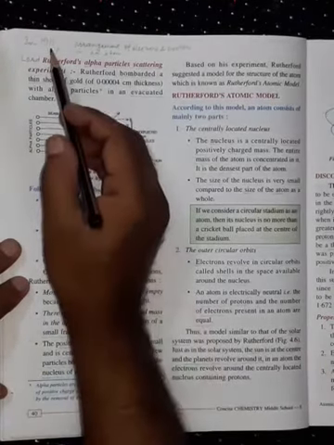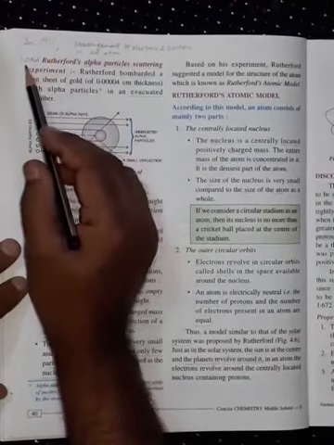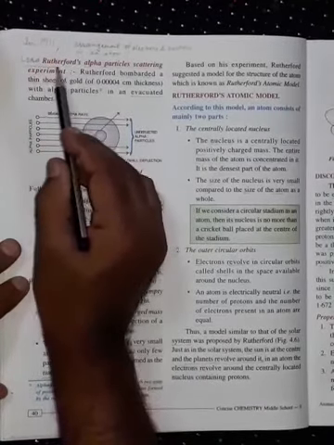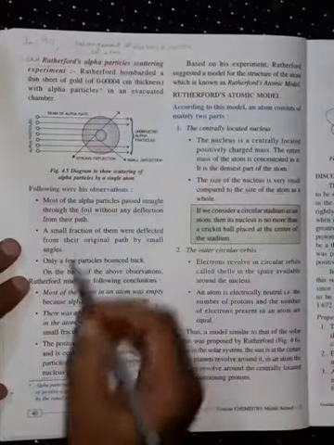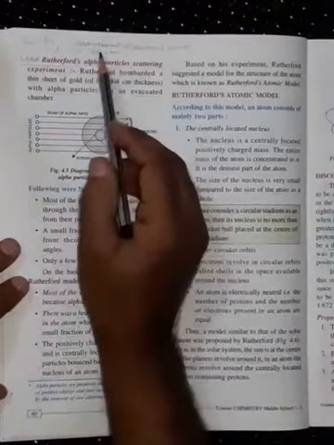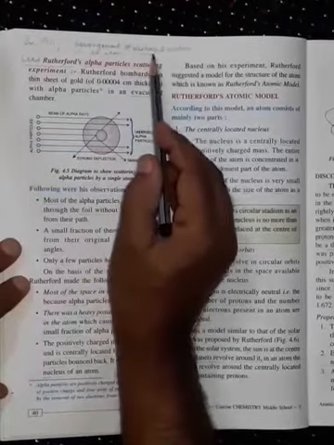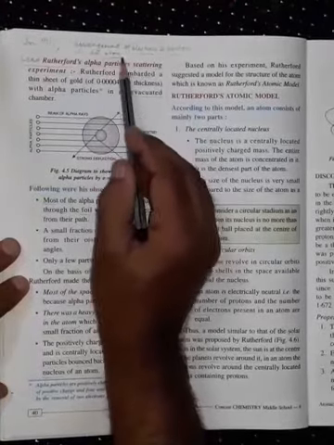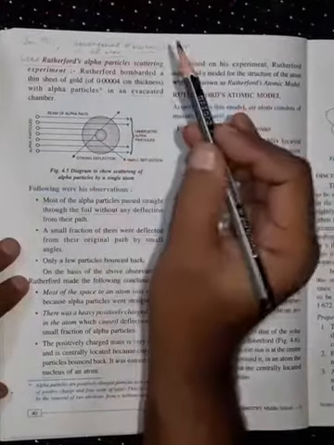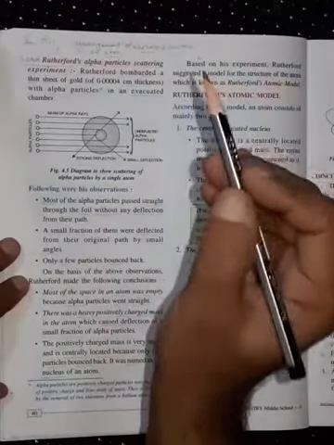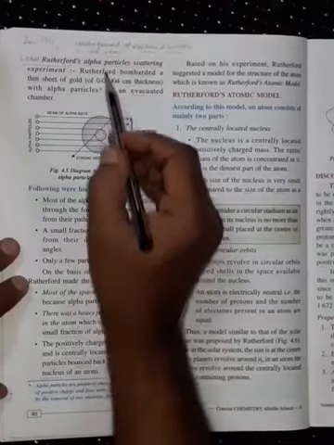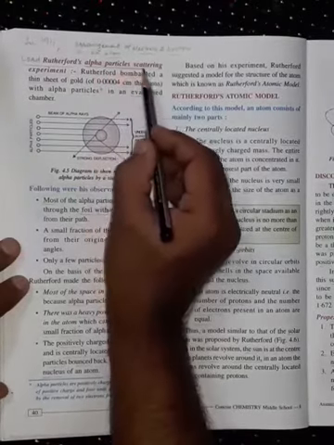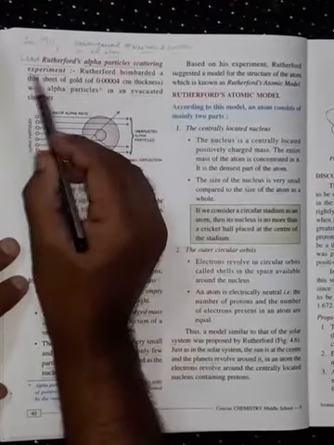In 1911, Lord Rutherford, a scientist from New Zealand, was performing an experiment to find out the arrangement of electrons and protons in an atom. Where is the electron and where is the proton present in an atom? He performed the activity, it is called alpha particles scattering experiment.